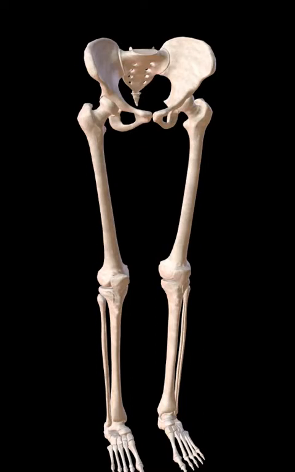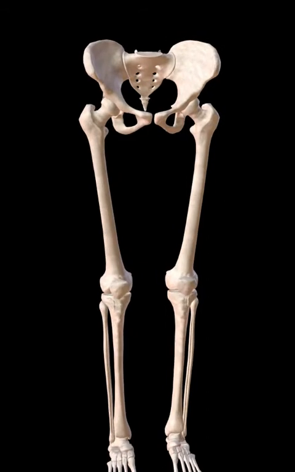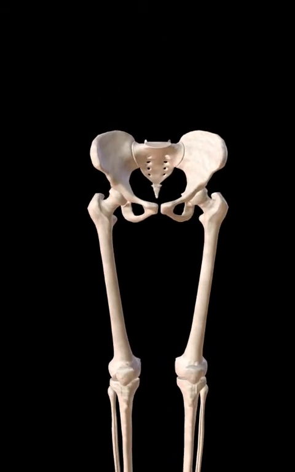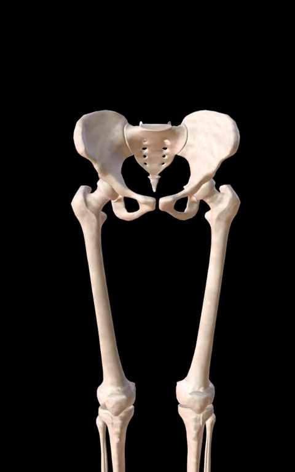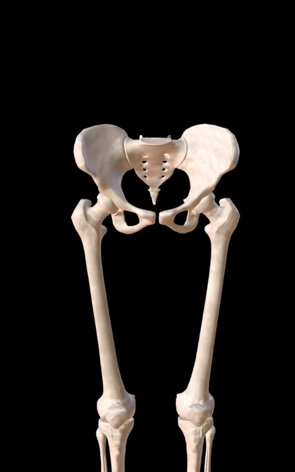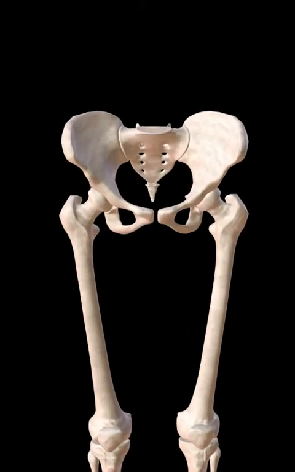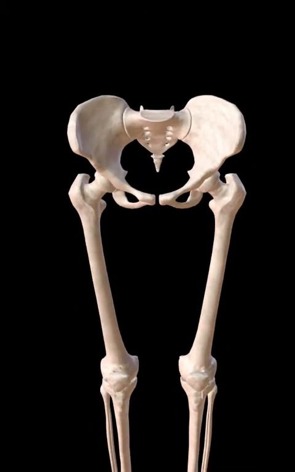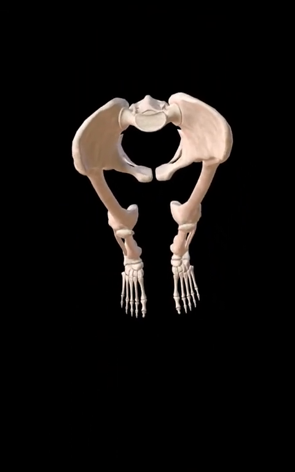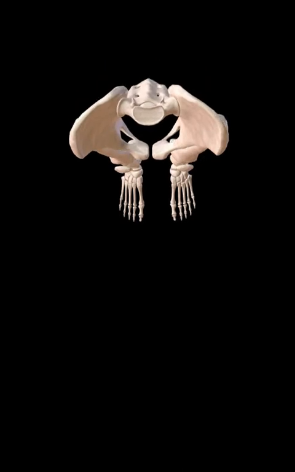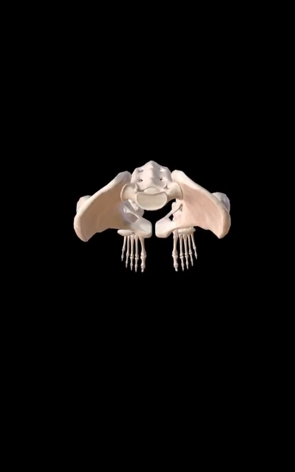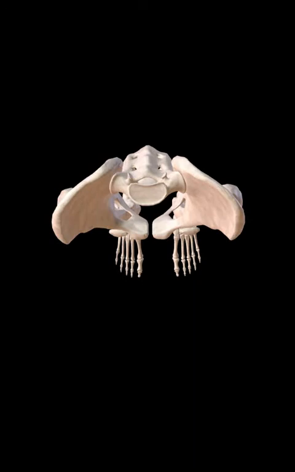So, what are they? Well, first and foremost, we'll start at the top and work our way down. The pelvis, as we know, can rotate about 3 axes of rotation, but the first is rotation about the vertical axis, so the pelvis rotating from front to back.